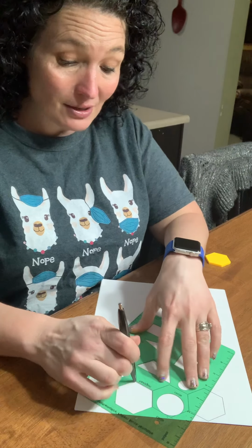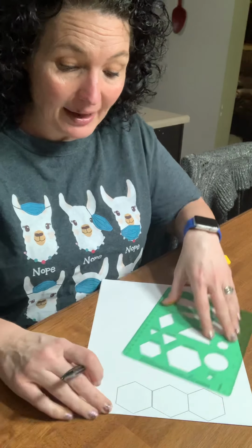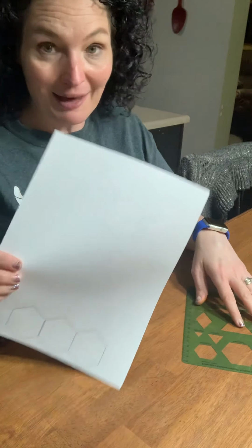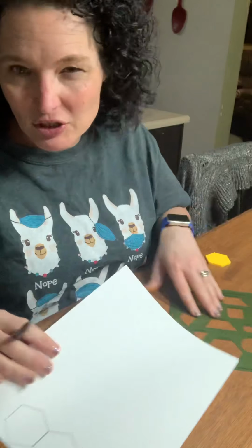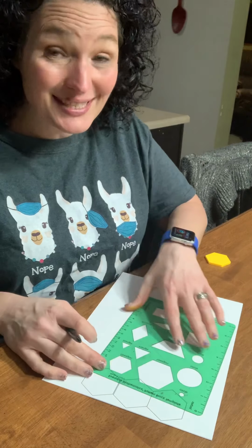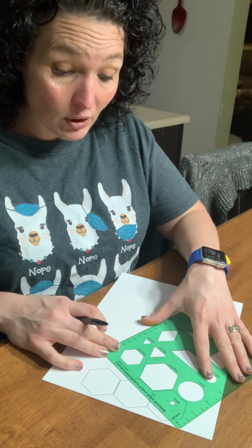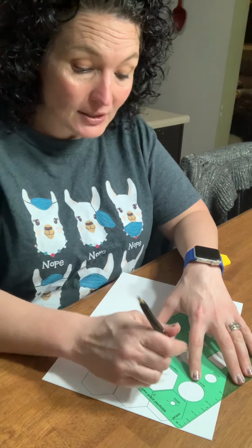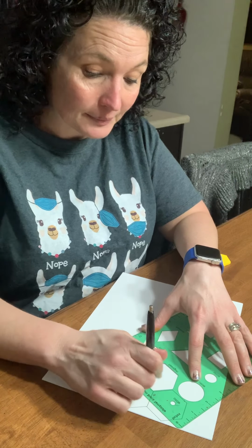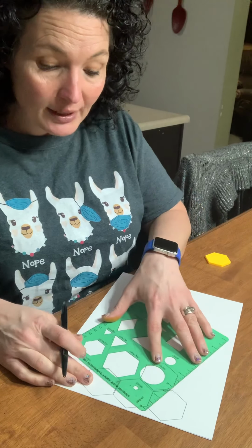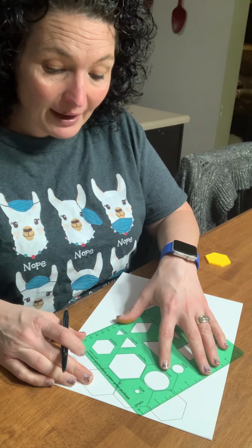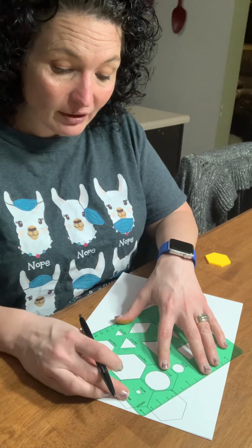Now, I started with 3 hexagons on the bottom of my beehive. You don't have to do that. As long as your hexagons touch each other, it's okay if you have 3 on the bottom or 4 on the bottom or 2 on the bottom. It's totally up to you. You can't go wrong. Okay, any way you do it, you're gonna be fine as long as your hexagons touch each other.